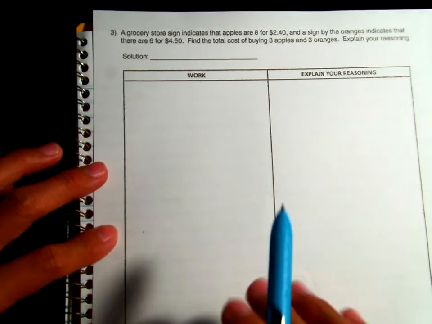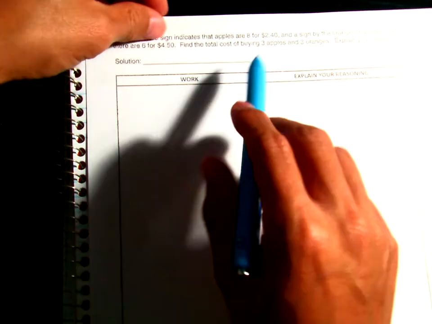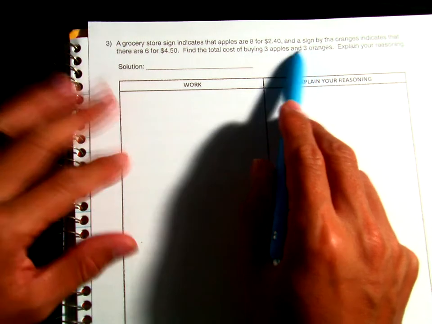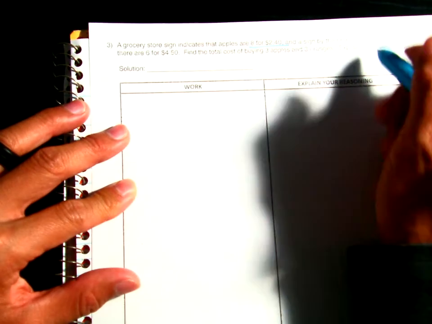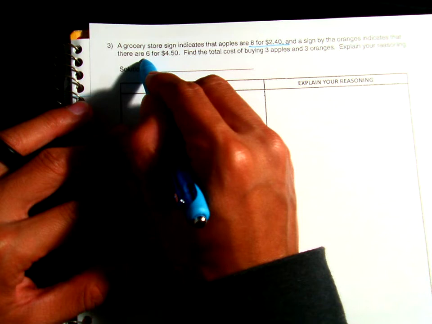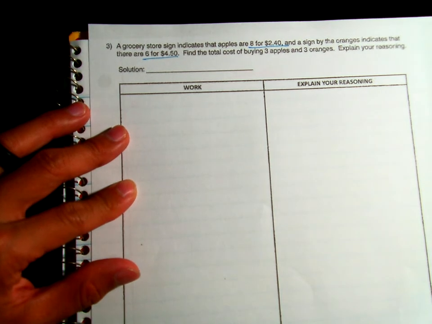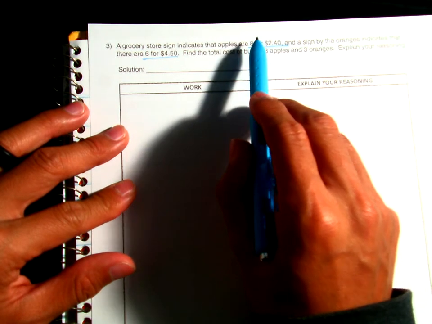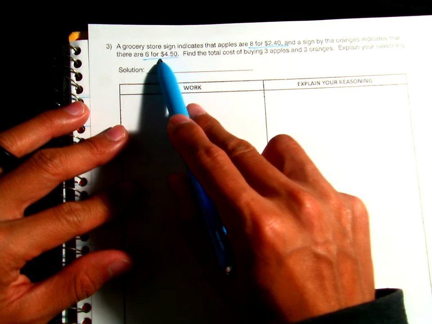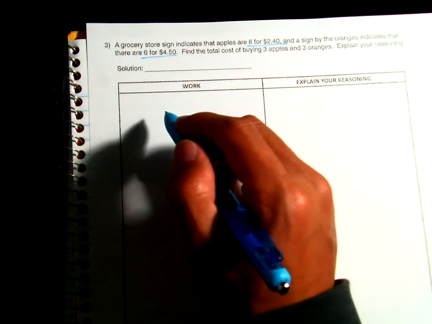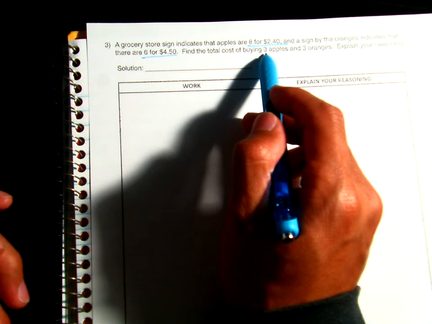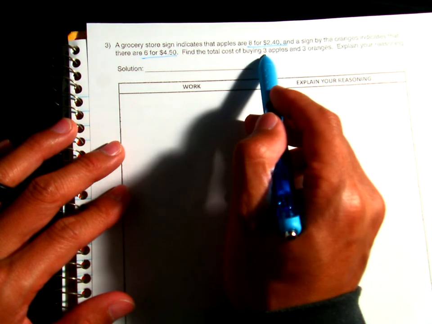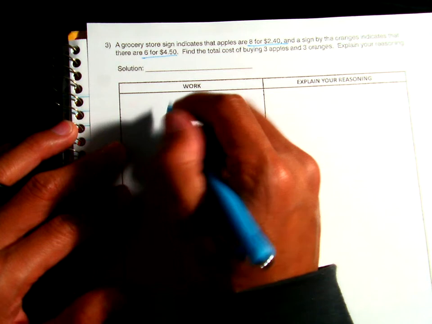A grocery store sign indicates that apples are 8 for $2.40, and the sign by the oranges indicates that they are 6 for $4.50. Find the total cost of buying 3 apples and 3 oranges. Well, what you need to do is find the cost of a single apple, and then the cost of a single orange. So the unit rate of the apples and the unit rate of the oranges, and then multiply by 3 apples and 3 oranges, and then add them up. So that's what we're going to do.